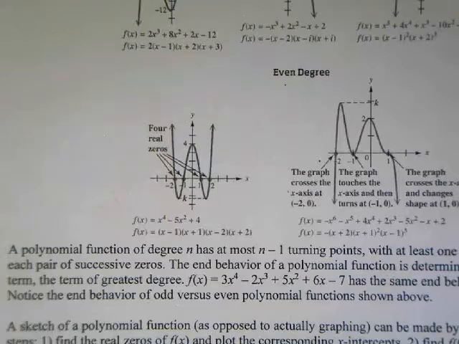At other points, it has to have a relative minima or maxima. At other points, it just has to keep going in the same direction after it crosses the x-axis.